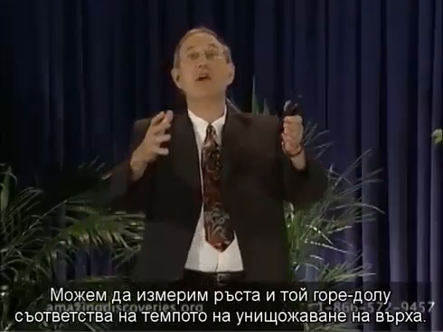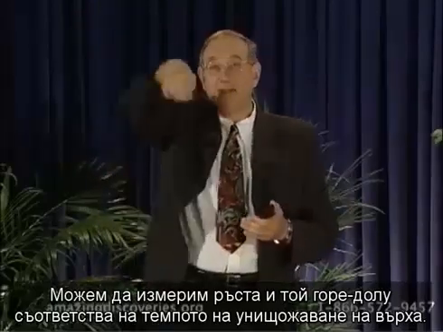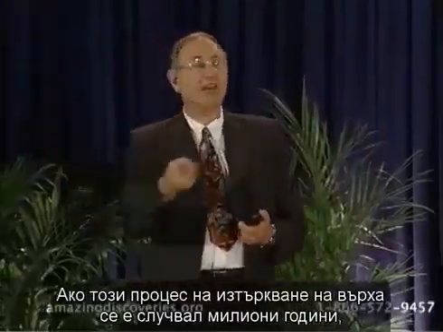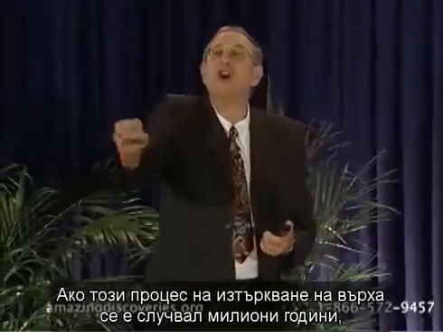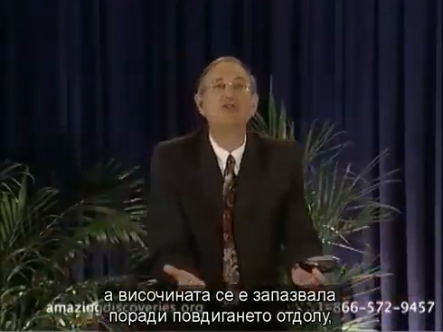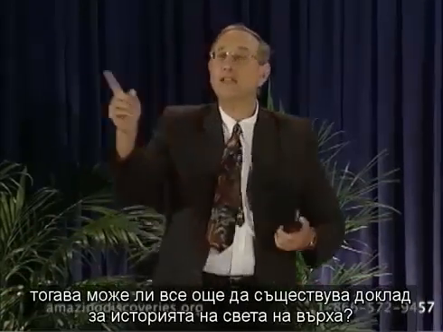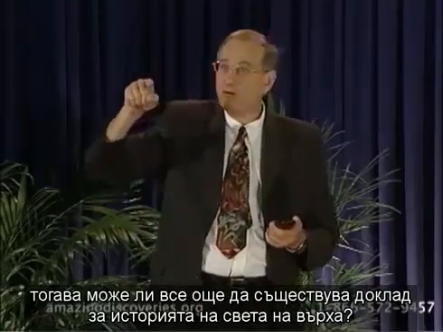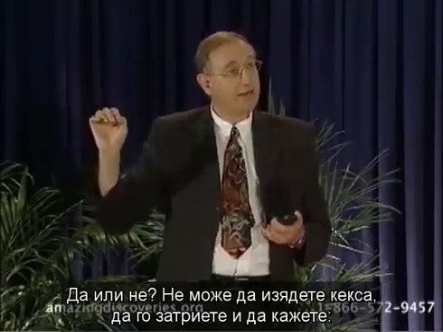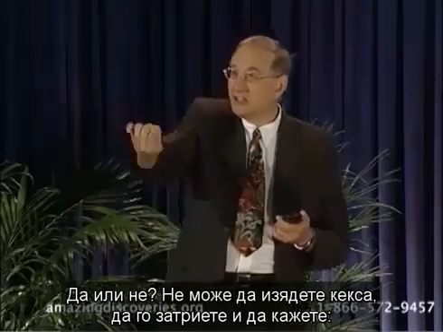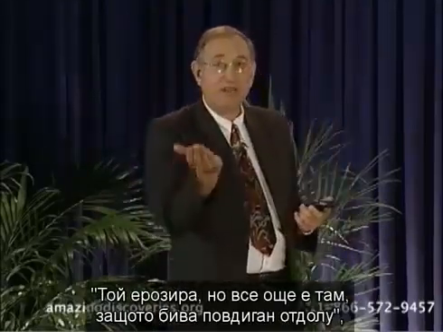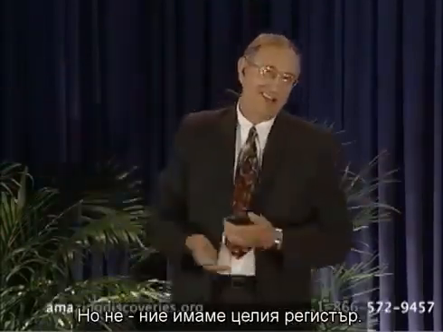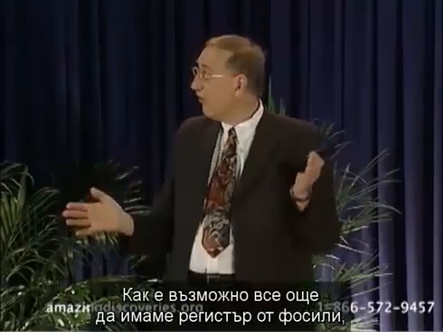Now that's fine. That's a pretty good theory, and the mountain actually is still rising. You can measure the rate of rise, and that more or less keeps up with the rate of eradication at the top. But now there's a problem. If this process has been going on for millions of years, rubbing out the top and still having the height because you're lifting it up from the bottom, can you then still have the record of the history of the world in the top? Yes or no? You cannot have your cake and eat it. You cannot rub it out and say it's eroded away, but it's still there because we've lifted it up. Then you should have only the stuff right at the bottom that is still there. But no, we have the whole record there. So that cannot be.